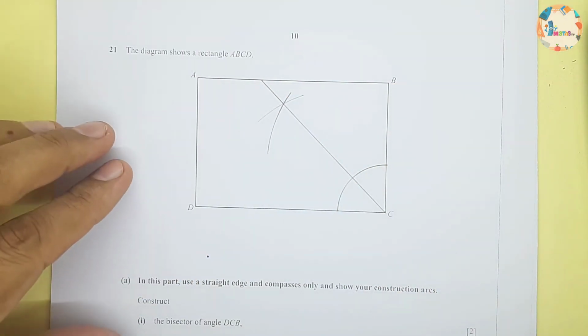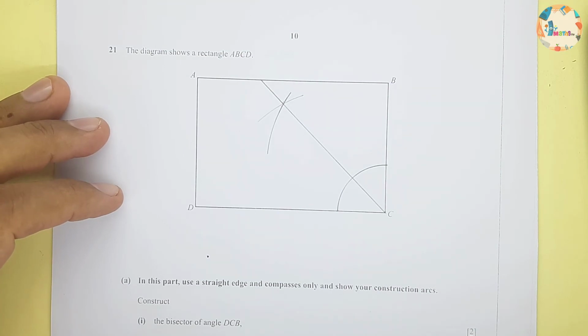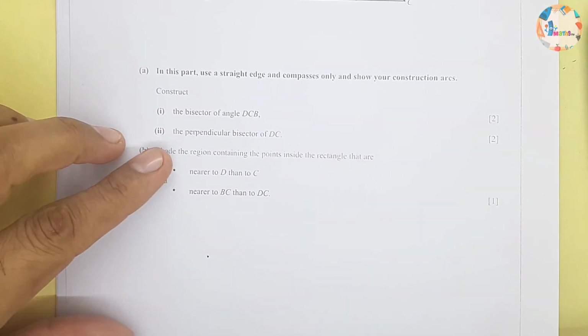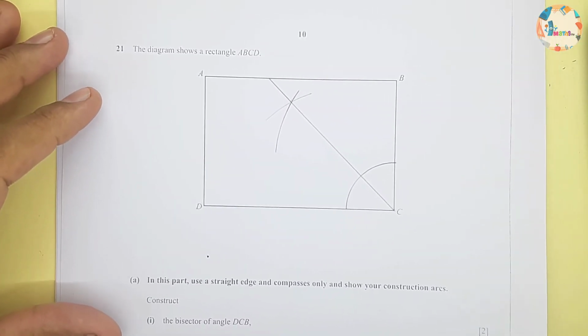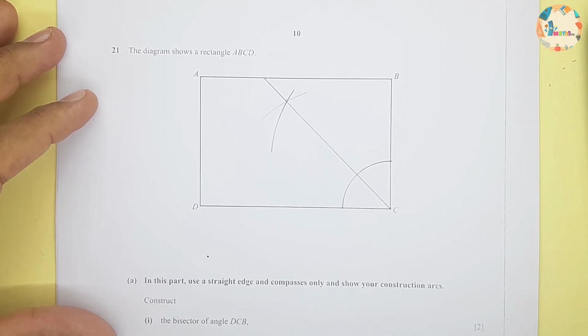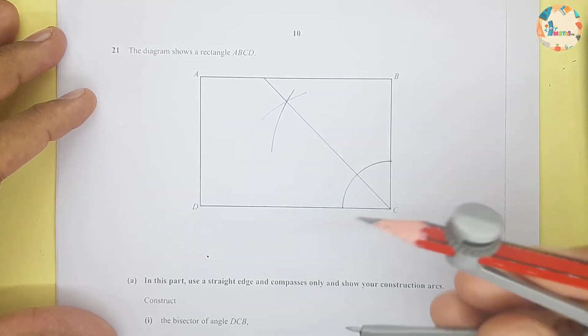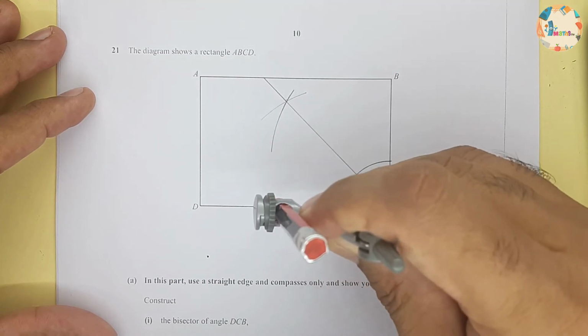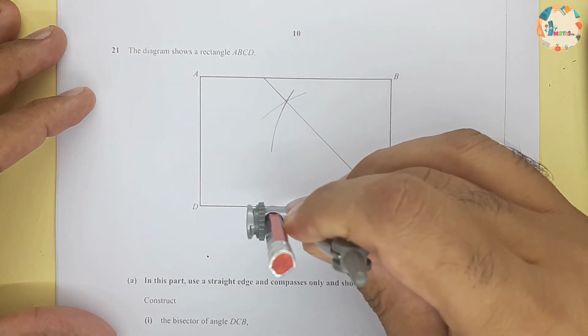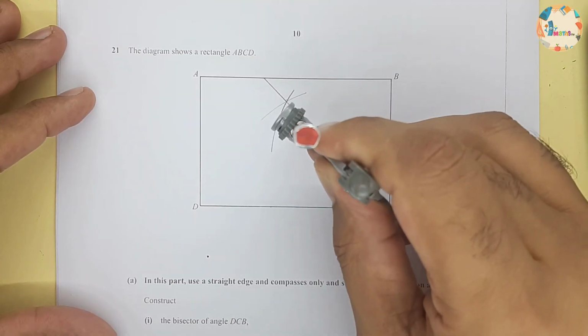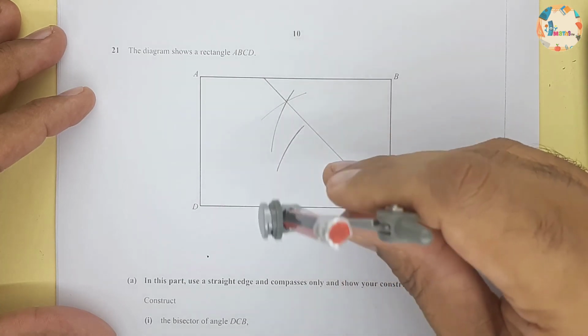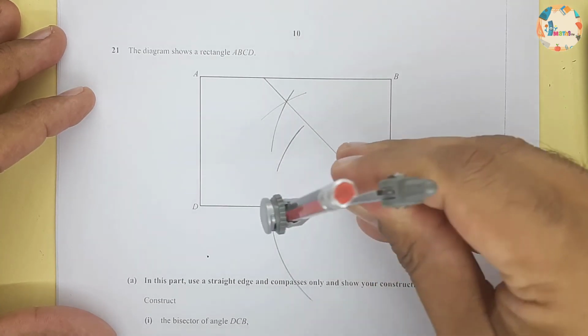Angle bisector is drawn. Then the perpendicular bisector of DC, we can also draw. How will we be drawing? We'll be opening the compass a little more than half, and making an arc on the top and at the bottom also.